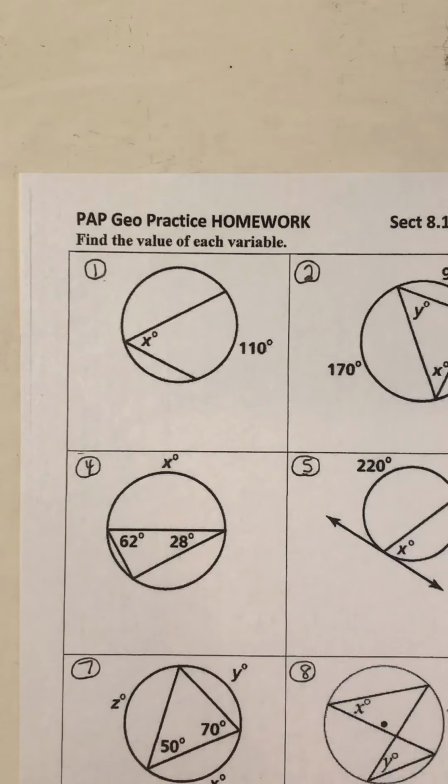All right, I wanted to go over some of those homework problems from Monday, Tuesday, just to answer any questions. So just follow along, and this should clear up any kind of misunderstanding we have here.